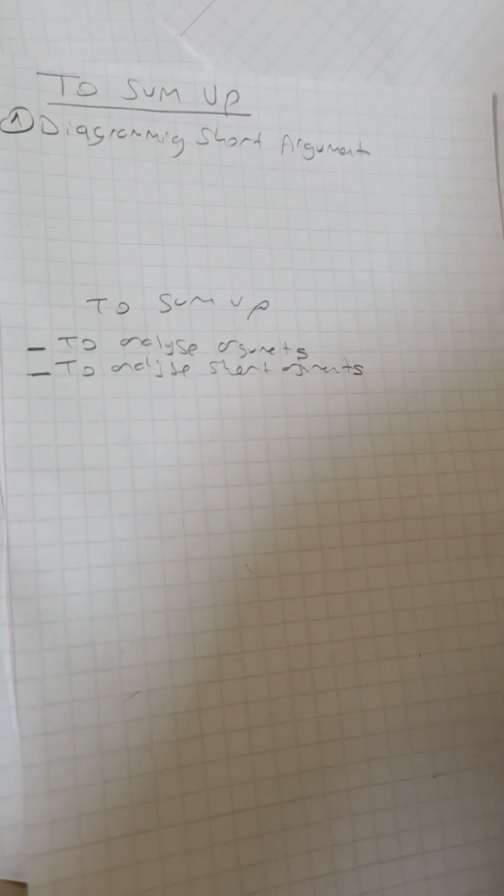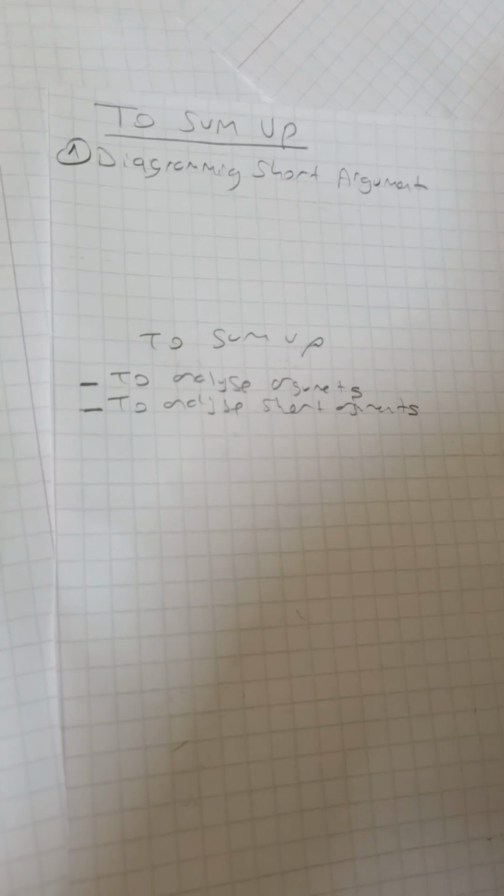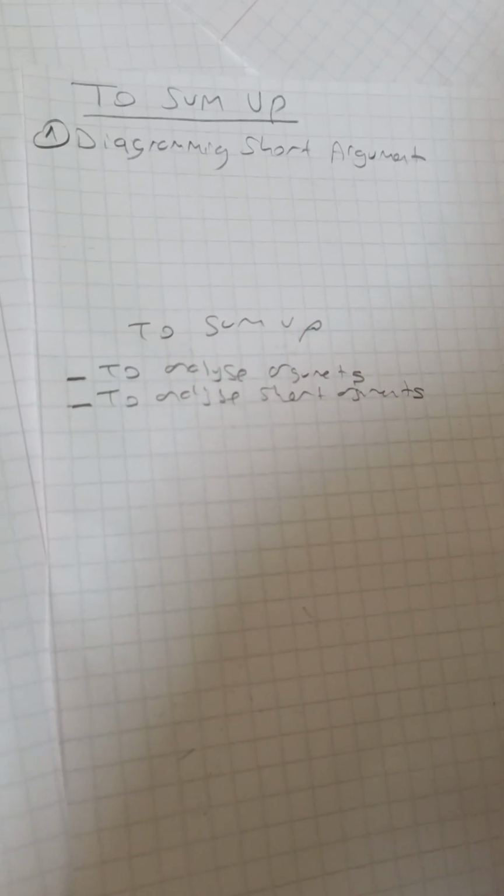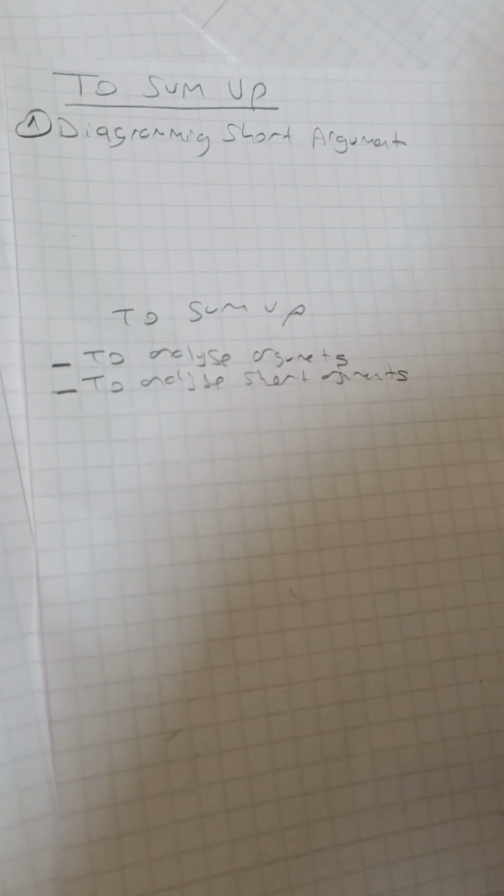The first step is read through the argument carefully and circle any premise or conclusion indicator you see, and then number the statements consecutively and arrange the numbers spatially on a page with the premises, and omit any logically irrelevant statement. And finally we show the relationship between statements by drawing arrows.